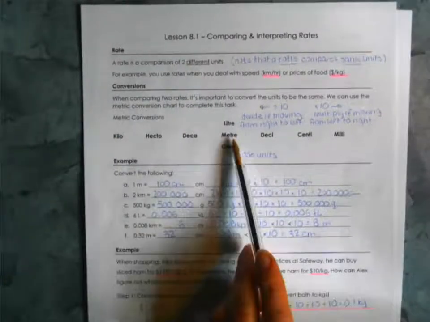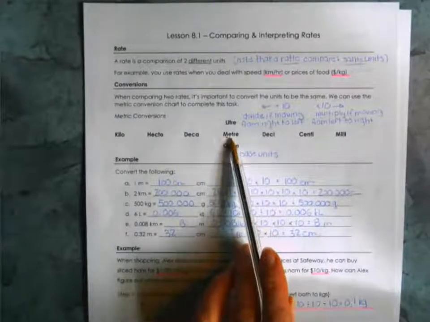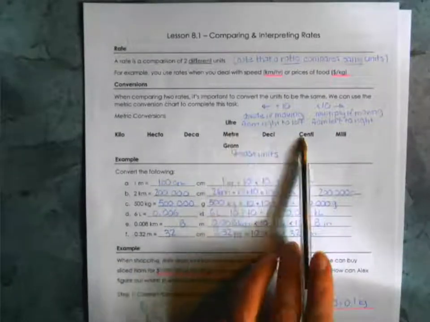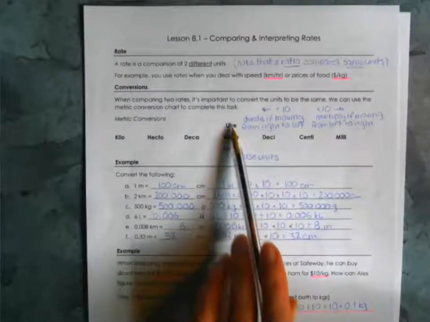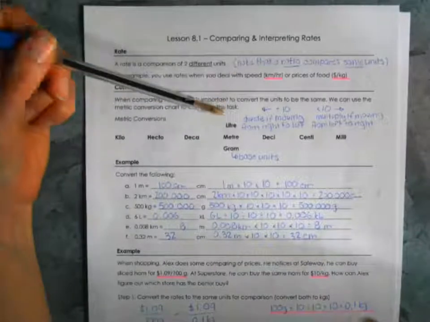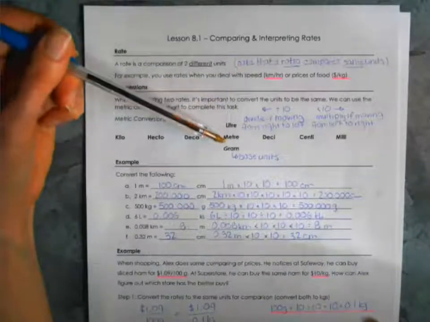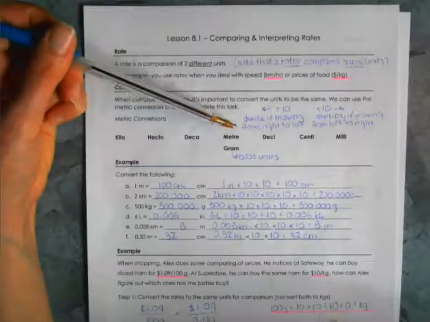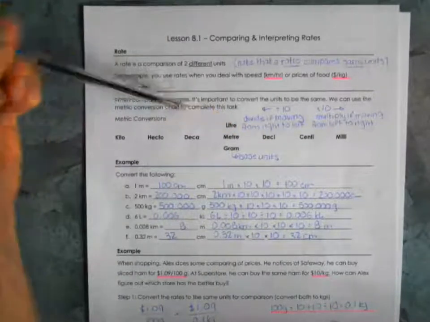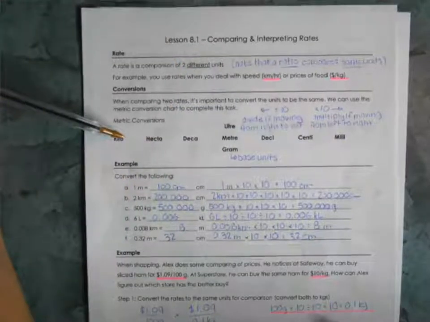Then if we move into smaller units, these are the prefixes we would use. For example, centimeter, millimeter, or milliliter is another common one that we would see. What you basically need to know is how you're going to change the numbers if you're converting between these different versions of the units.